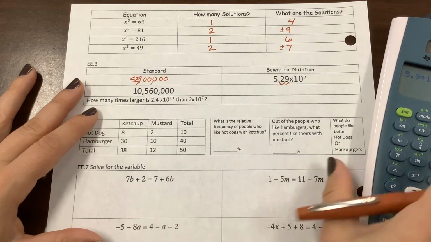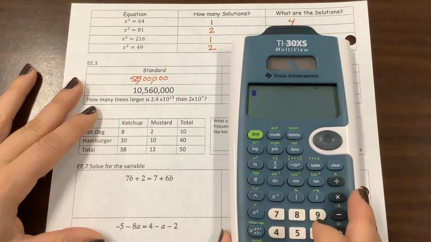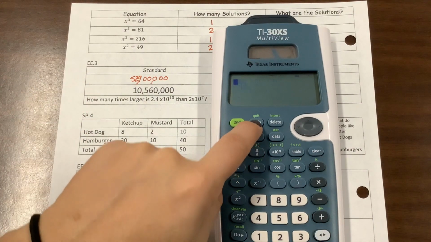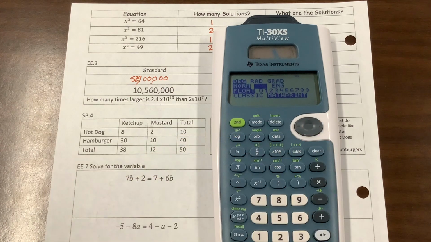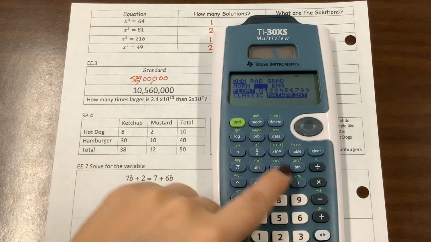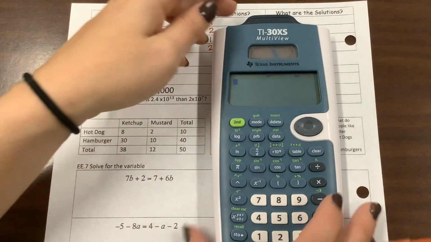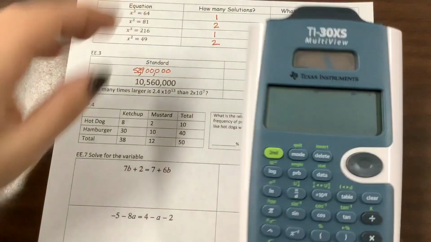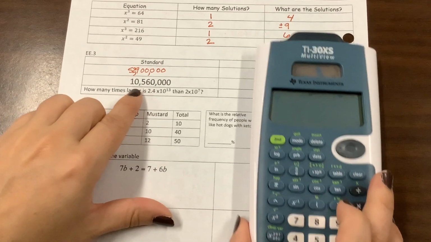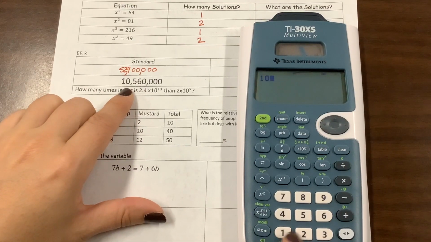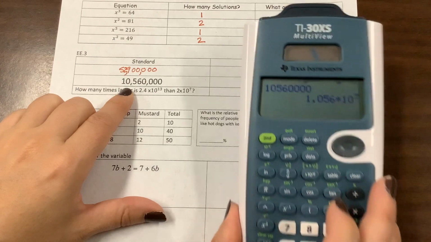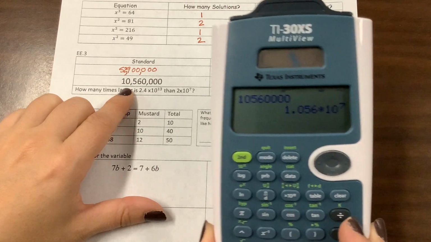5. All right, now you would put it in scientific notation mode. So go to mode, scroll over to scientific, press enter, and now you're in scientific mode. You can see it at the very top of your screen if you look closely. So now we're just going to type in this number exactly, 10,560,000. So that's 1.056 times 10 to the 7th.